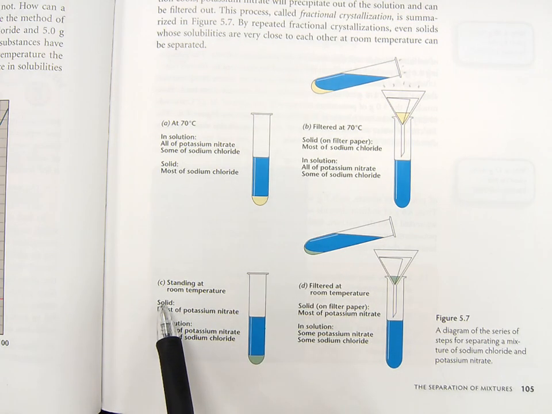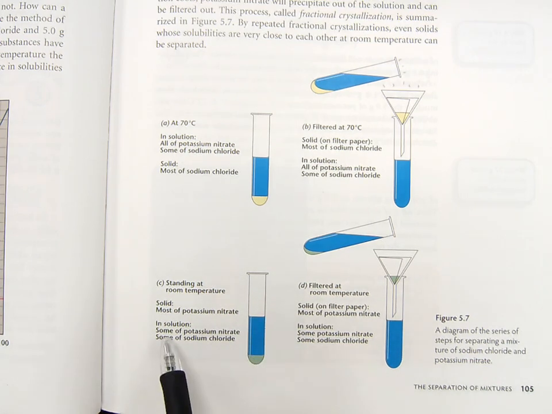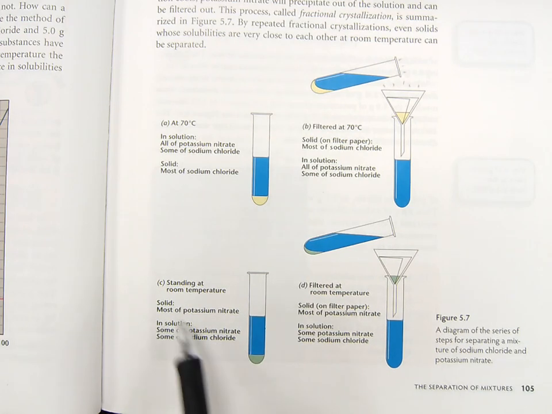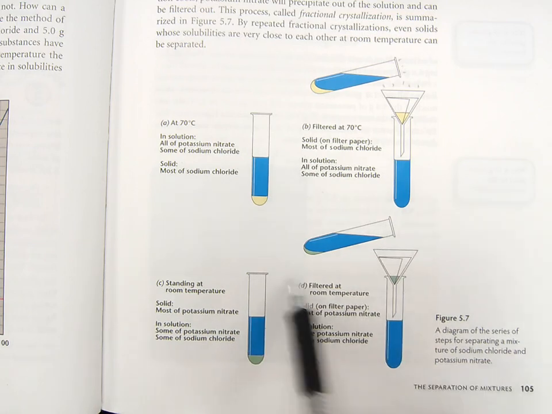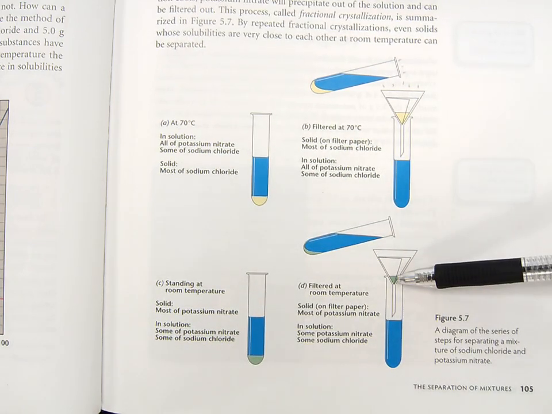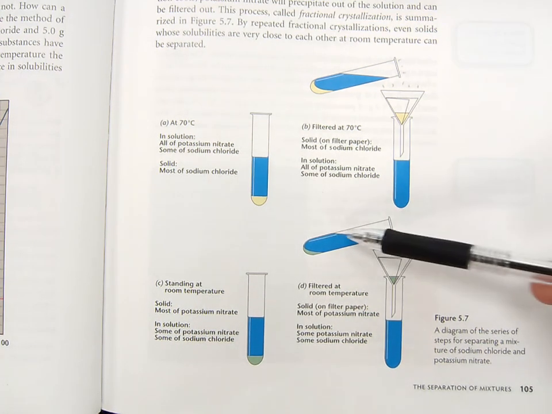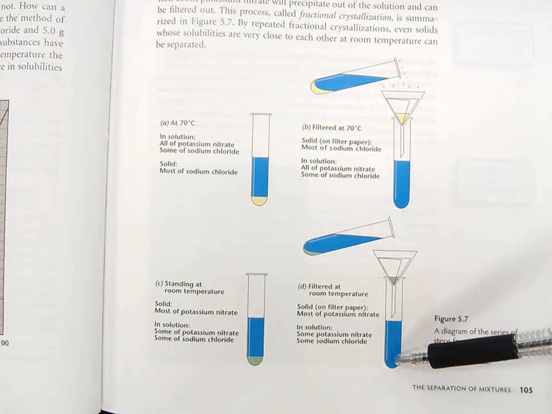So here it says solid is most of our potassium nitrate. Now, what you have to remember is that at room temperature, some potassium nitrate dissolves and some of the sodium chloride dissolves, but most of the potassium nitrate will precipitate. Now, to separate the potassium nitrate from the solution, we're going to filter it a second time. So when we pour this through the filter, the potassium nitrate, which is represented by the green stuff, is going to stay in the filter paper, and the liquid solution filtrate is going to filter through.